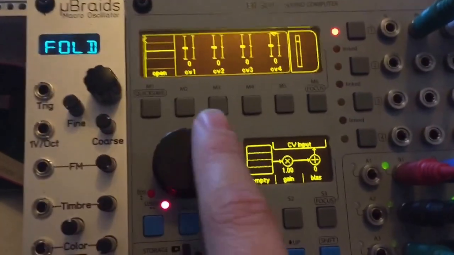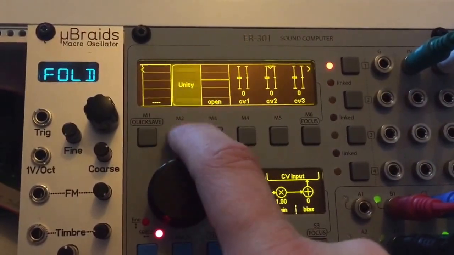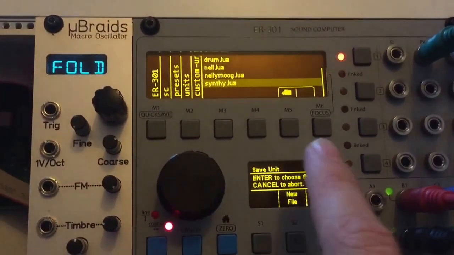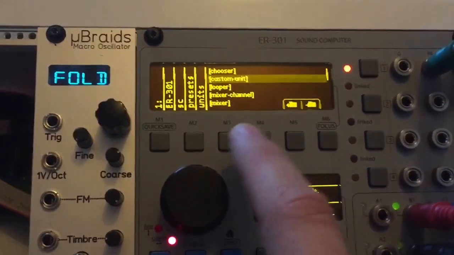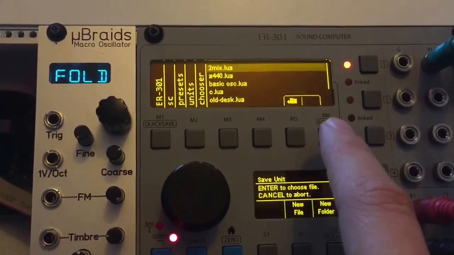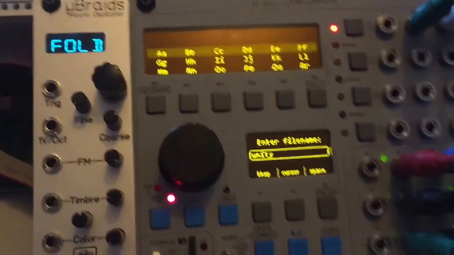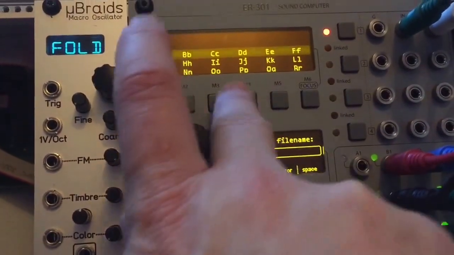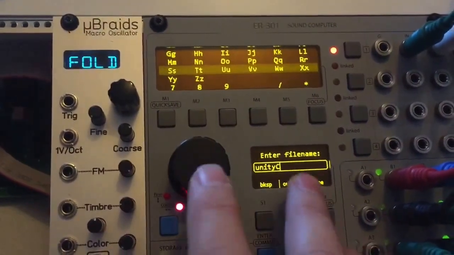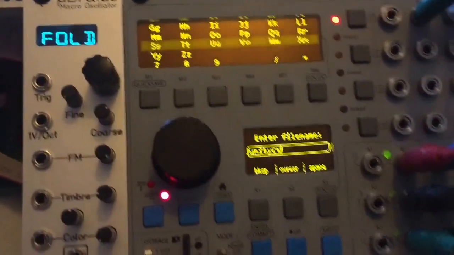So, I mean, this would be a pain to do every single time. So what we can do now is go to the menu of this custom unit. I'm going to go Save Preset. And if we navigate to the Chooser menu, if I save it here, call it Unity, I'm just going to add CV to it, just so we know that this is for CV control versus specific pitch control. And I'll hit Enter.